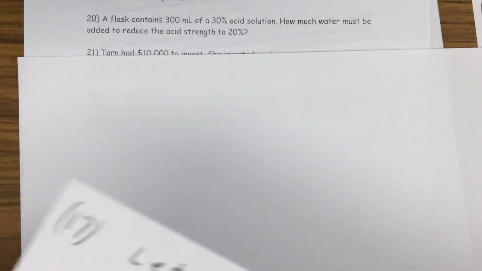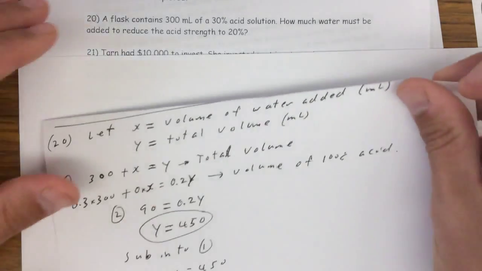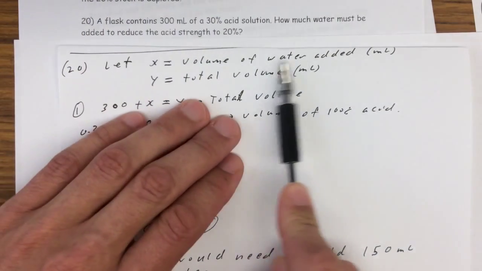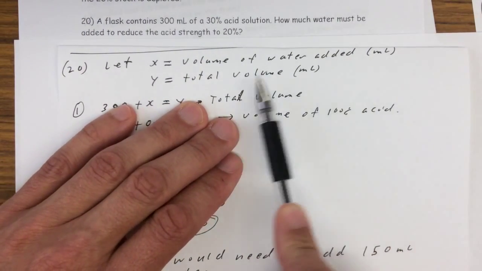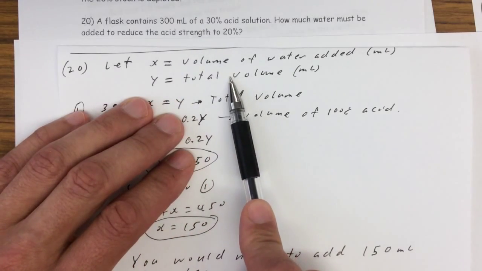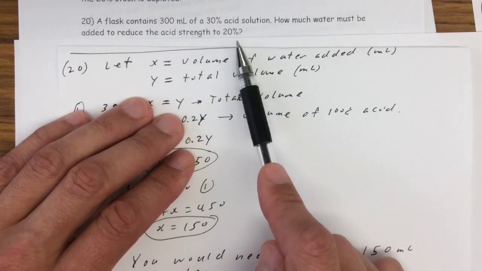Okay, so here's what we're going to do for this one. Okay, we're going to let X be the volume of water added, and Y is going to be the total volume. Okay, because we don't know what the total volume will be at the end. That's something you must find, it's not in there.